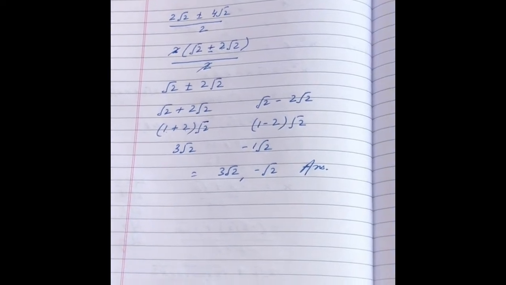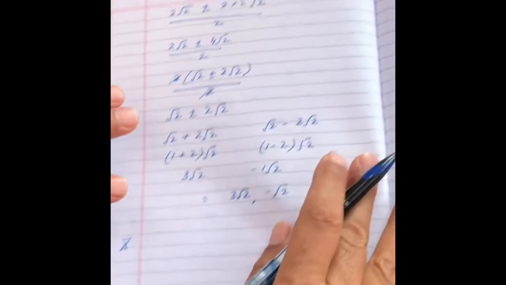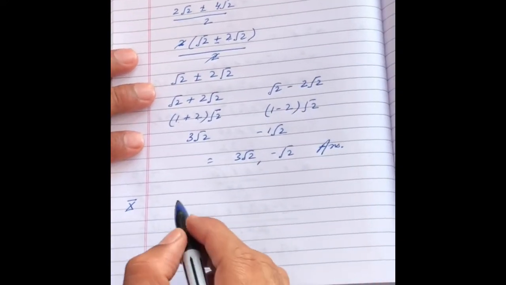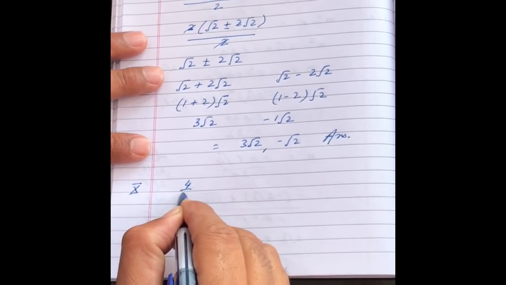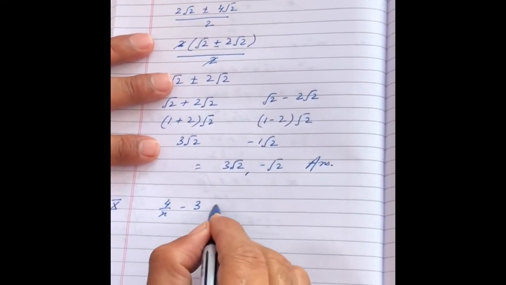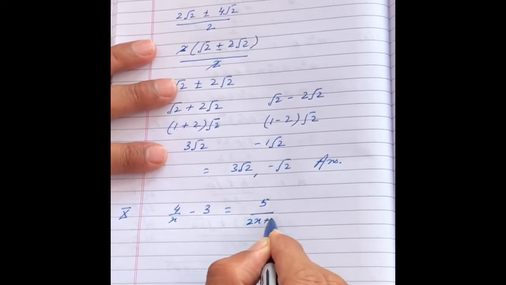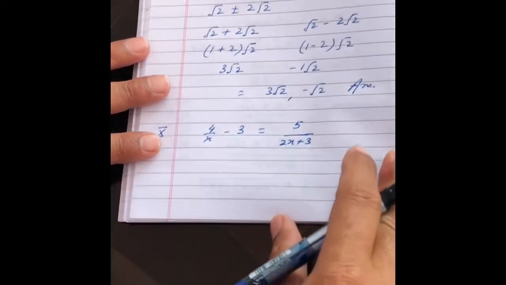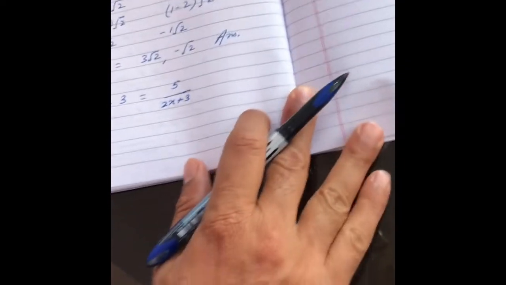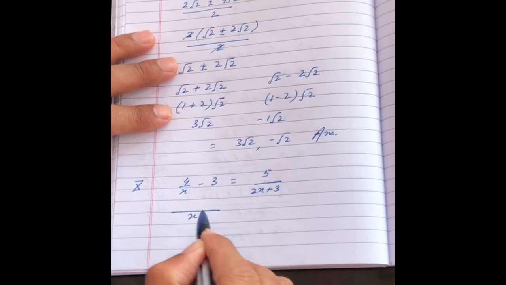So question number 1 part 10 I do. It is 4 upon x minus 3 is equal to 5 upon 2x plus 3. So in the LHS I take LCM. LCM is x.